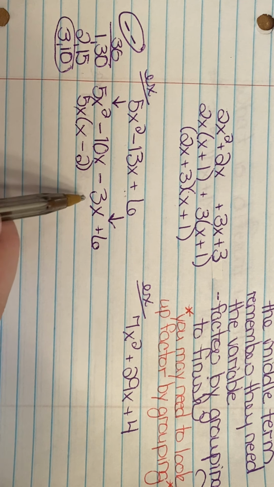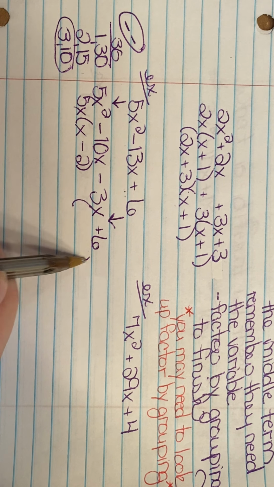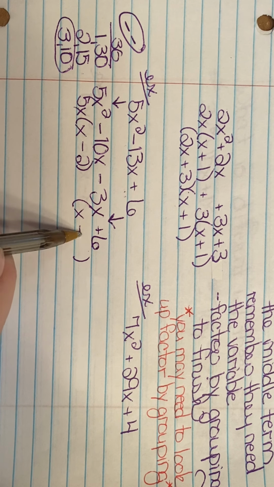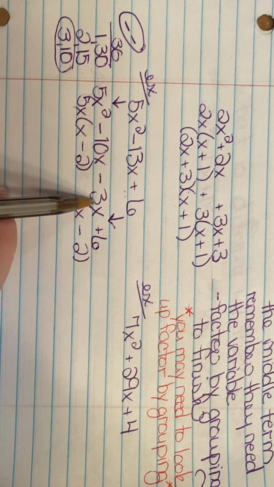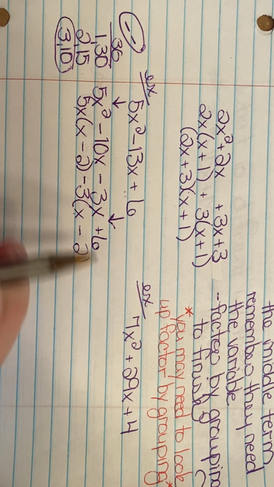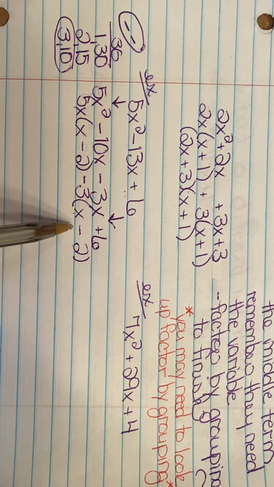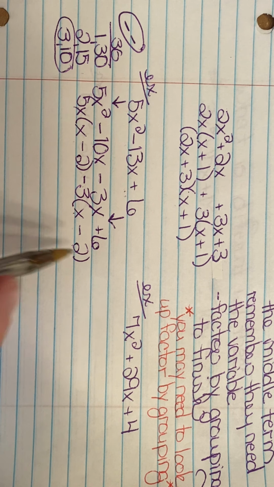Okay, and I'm going to look at my second number. What can I take out of both of these? Remembering that my goal is to get x minus 2. So what can I divide into this so that I get a positive x? Well, negative 3. Negative 3 will go into positive 6, and I'm left with negative 2. So both of my last terms match.